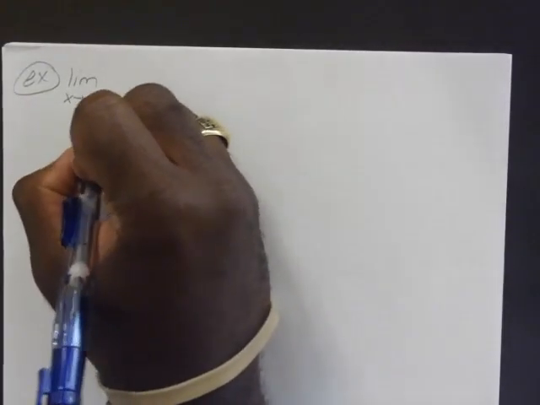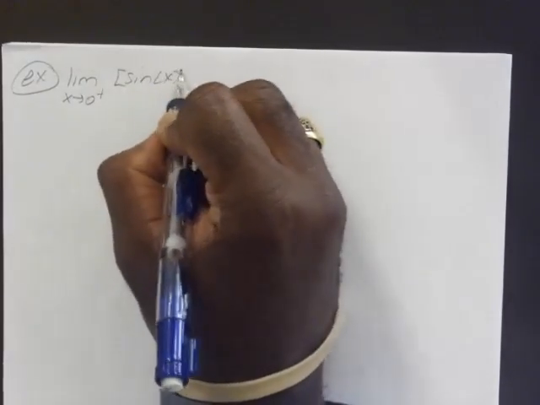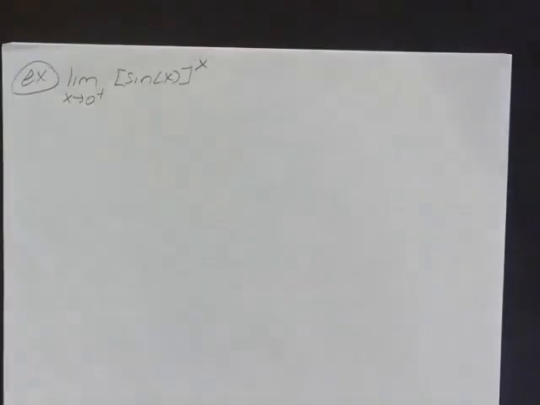Okay, so let's say, for example, we want to find the limit as x approaches 0 from the right of sine of x to the power of x.